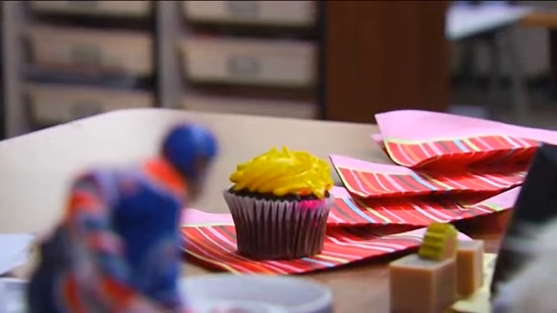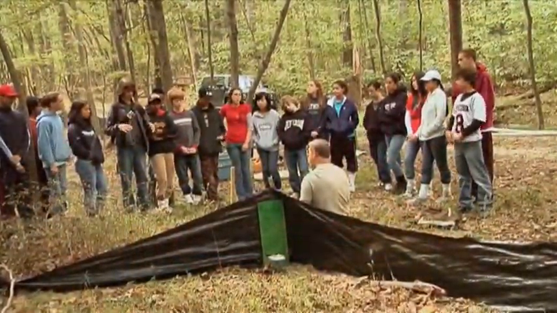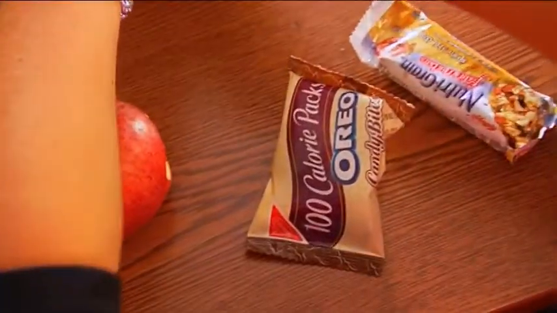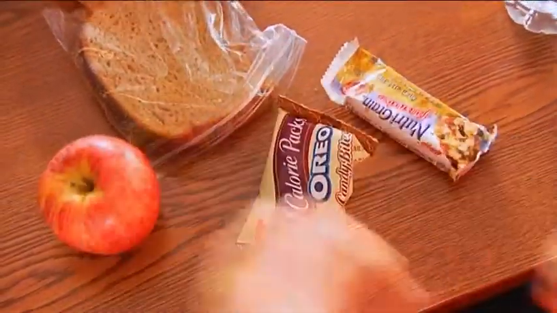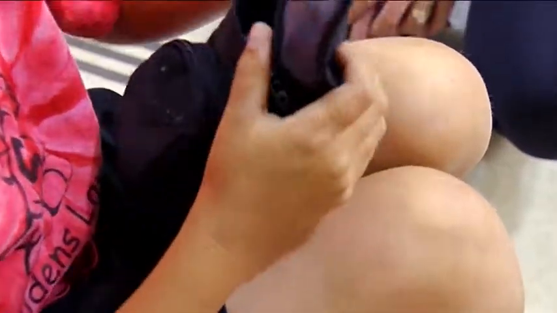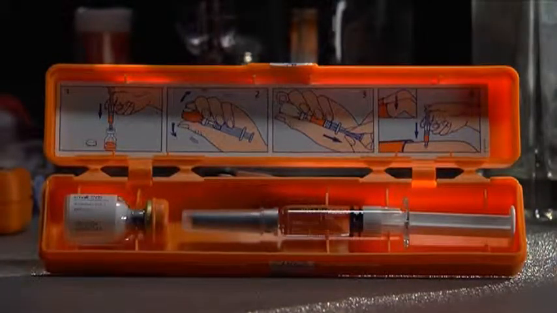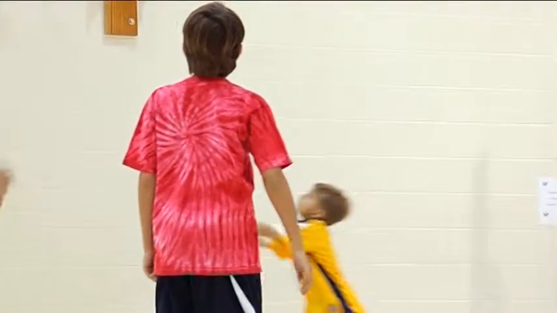Plan in advance for special activities, such as parties, field trips, and extracurricular activities. Snacks have to be planned out too. If you're off school grounds, make sure that you bring snacks, diabetes equipment and supplies, glucagon, and a list of emergency contacts.